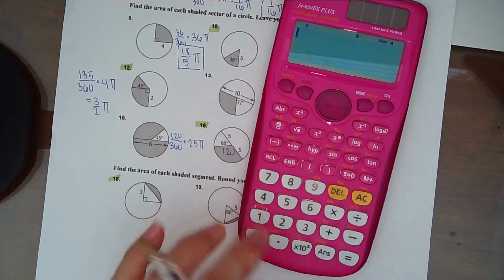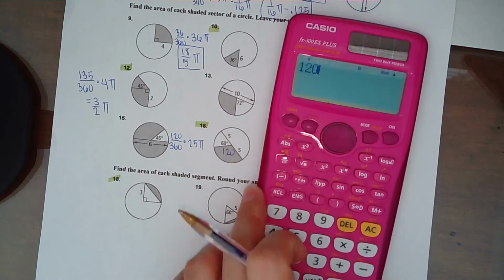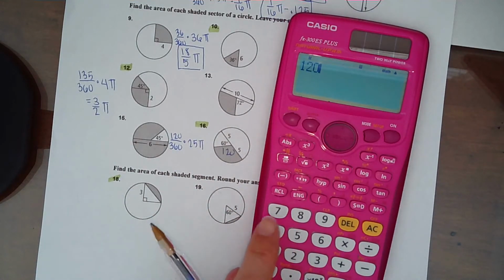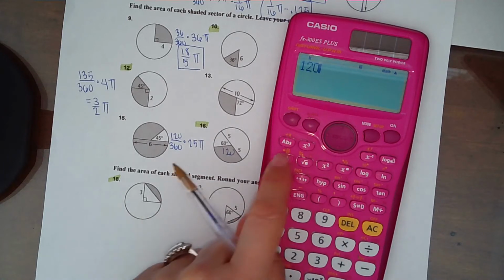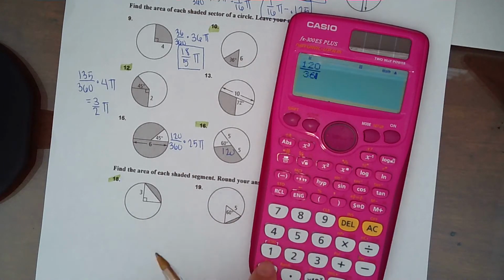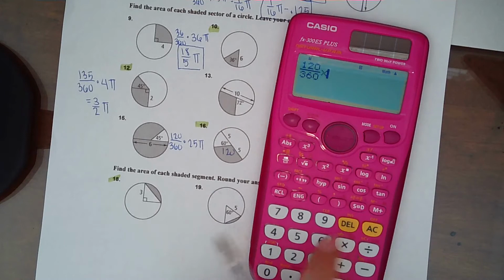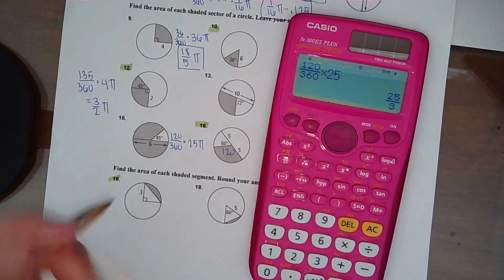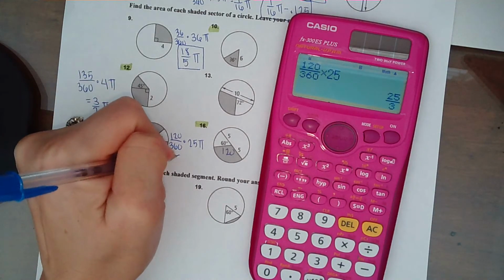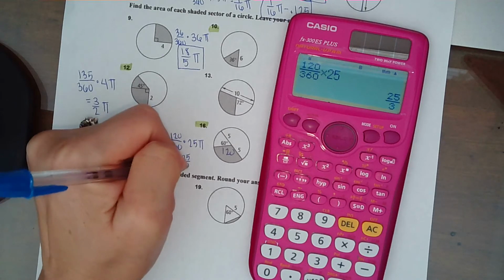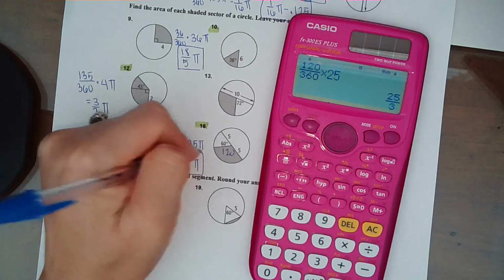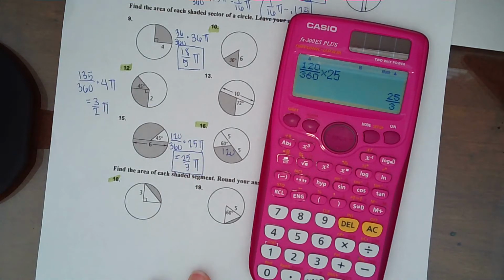And we will do 120 over 360, toggle over, times 25, and we'll have it equals 25 over 3 pi as our answer.